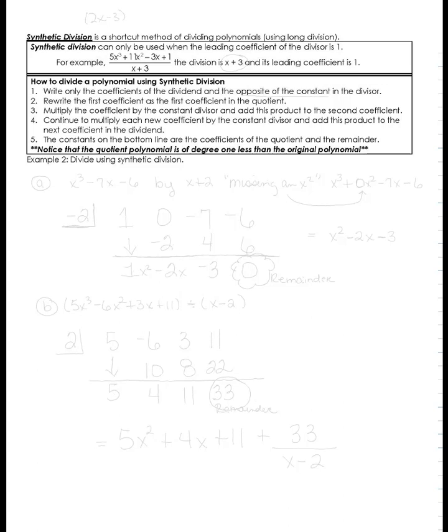So synthetic division can only be used when the leading coefficient of the divisor is 1. This is the only time that you can use synthetic division, meaning that if you had a divisor like 2x minus 3, synthetic division can't be used. Now, what you could do is convert this 2x minus 3 into x minus 3 over 2 by dividing by 2 and making that leading coefficient 1. But you don't want to work with fractions, okay? In the event that this happens, I would suggest using long division, okay?